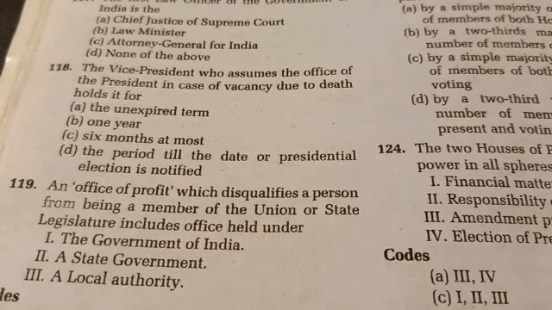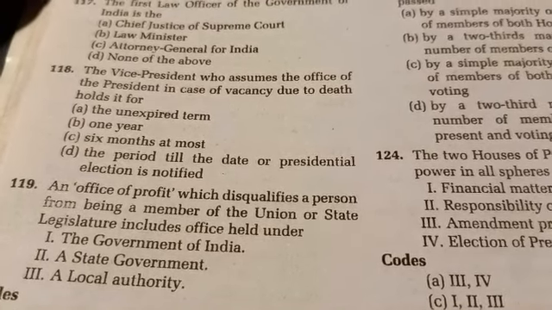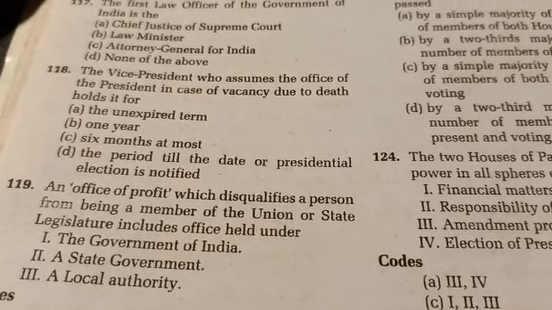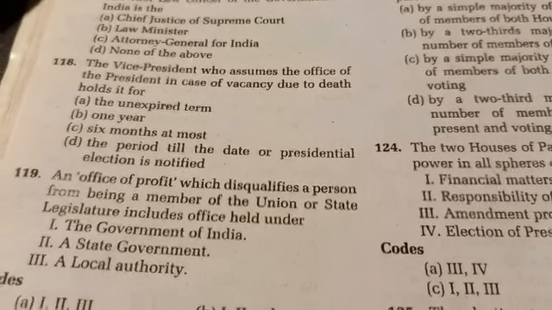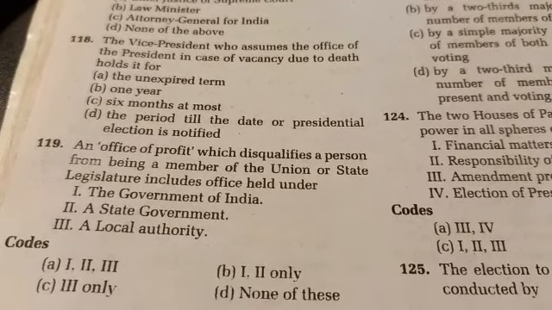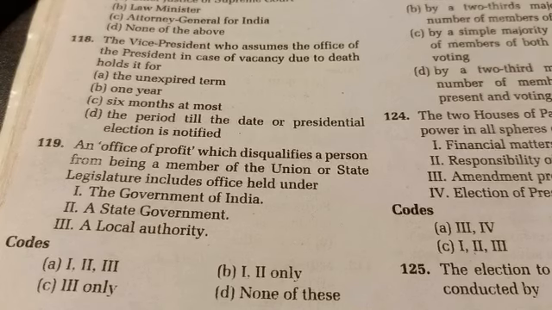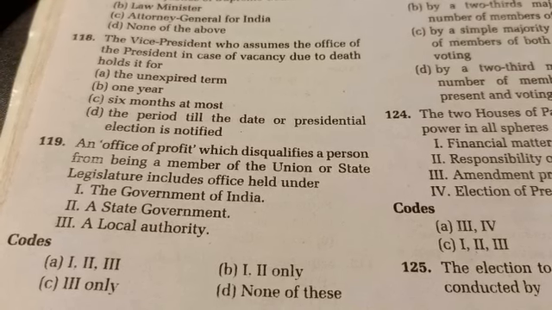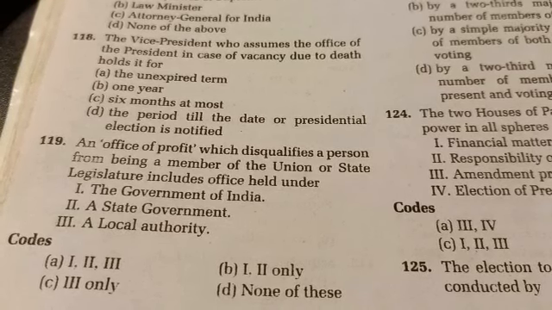An office of profit which disqualifies a person from being a member of the union or state legislature includes office held under. The right answer is option A. The government of India, the state government, or a local authority.